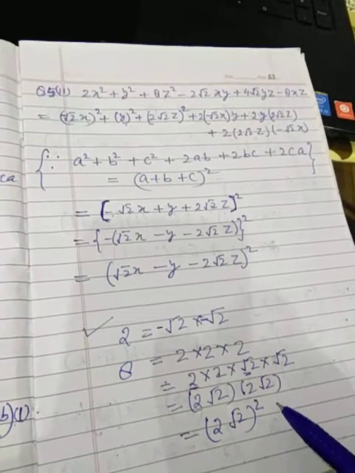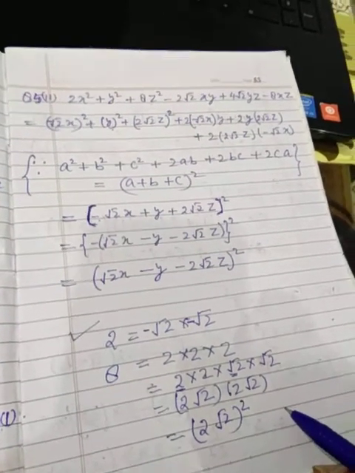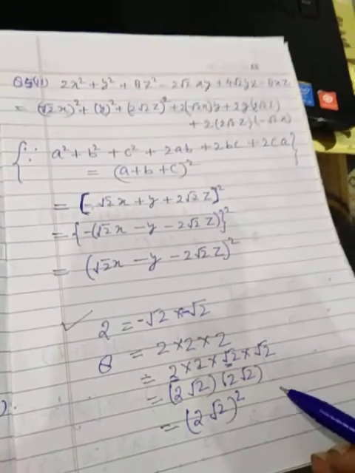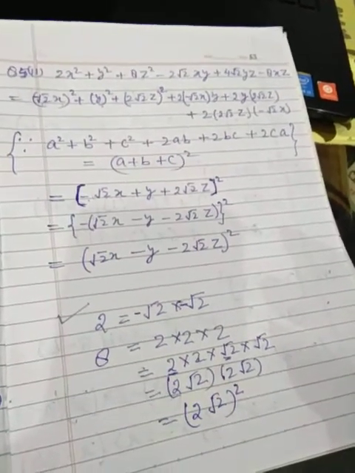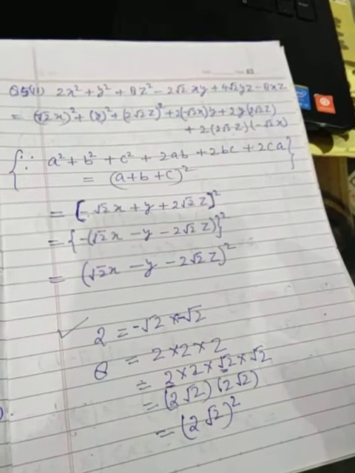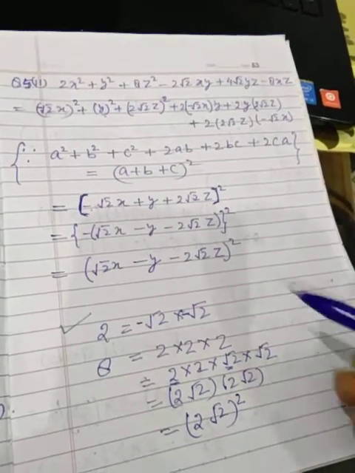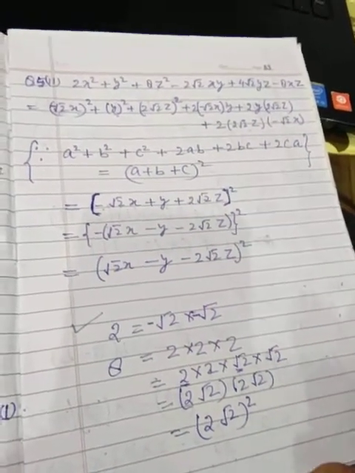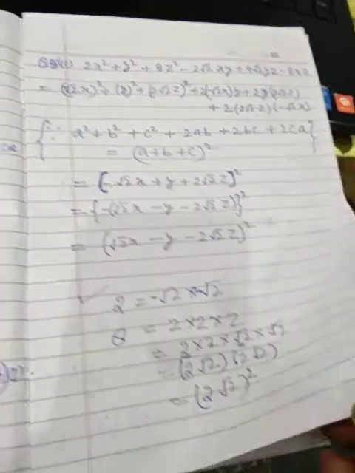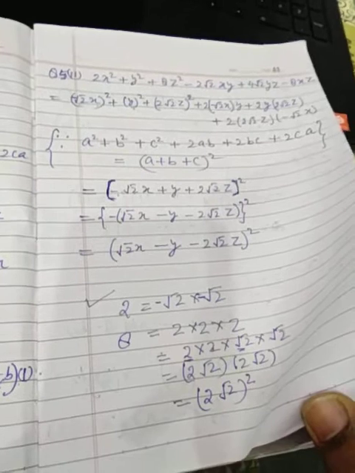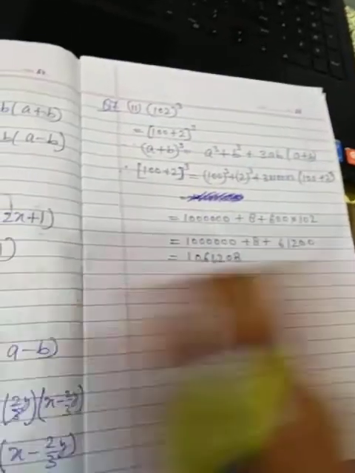I have shown that step because this question has some concepts which we already did in chapter 1, right? So I have shown that one. Please practice such questions, and I hope you will get it done, right? So let's proceed to the next question.